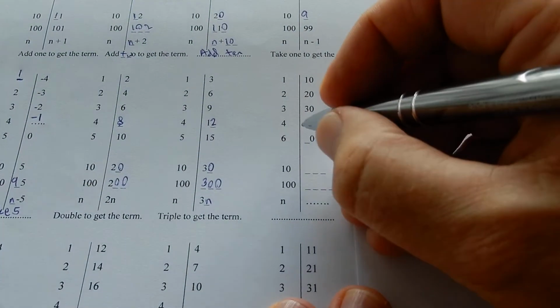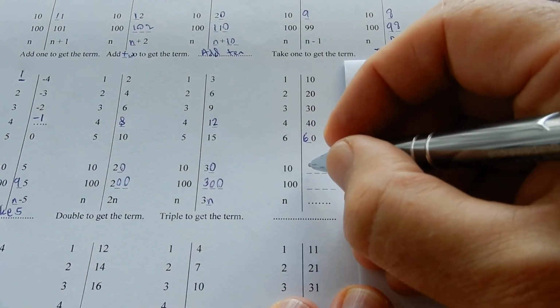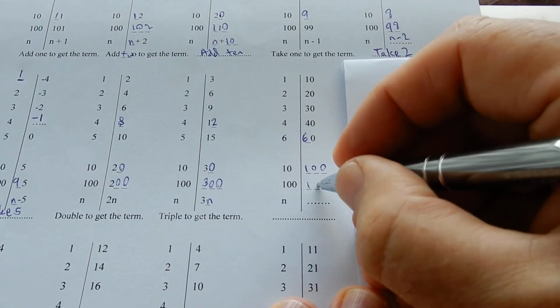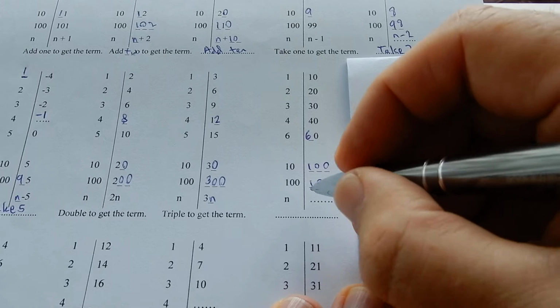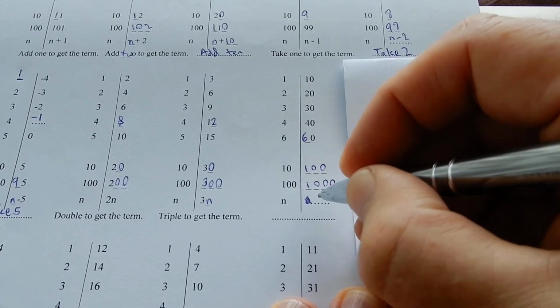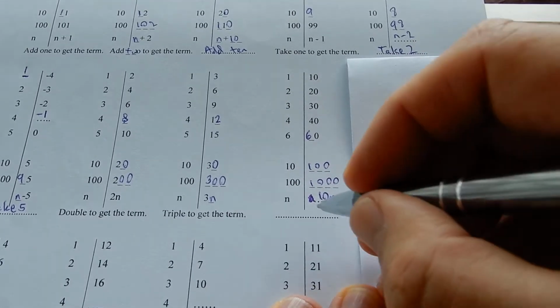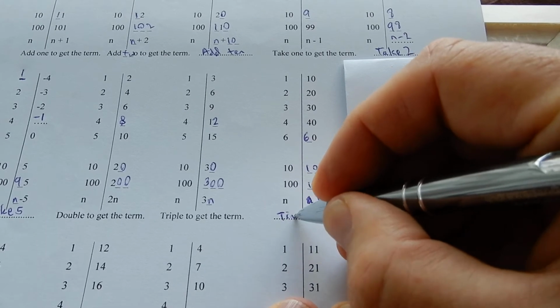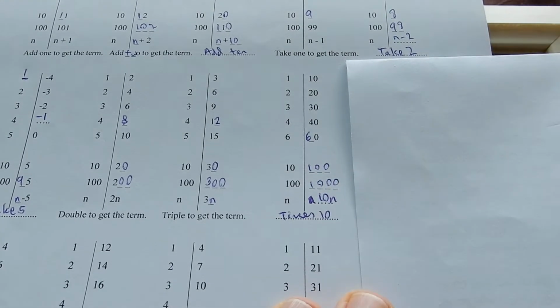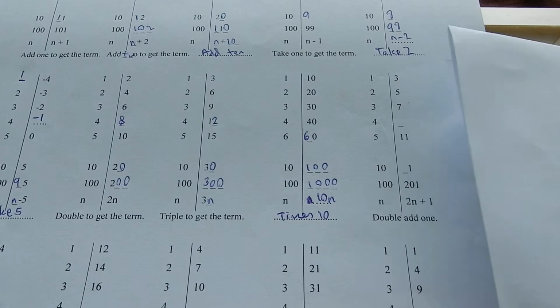Times by 10. 60. 100. 100 times 10 is 1,000. N. Oh, no. Wrong. 10n. Times 10.